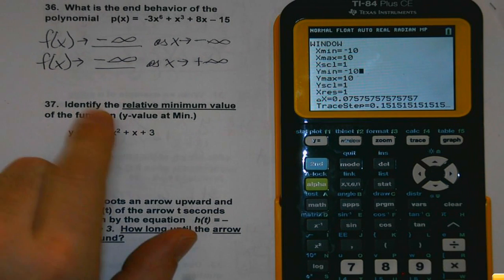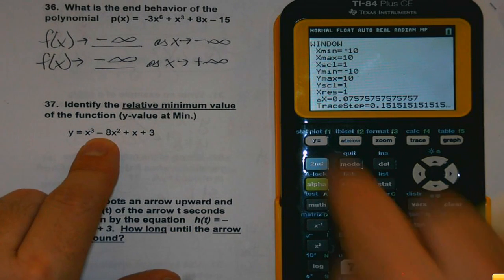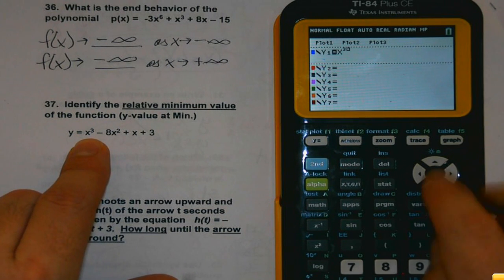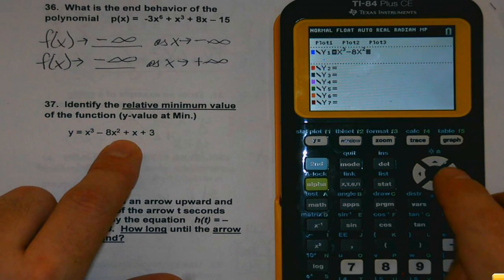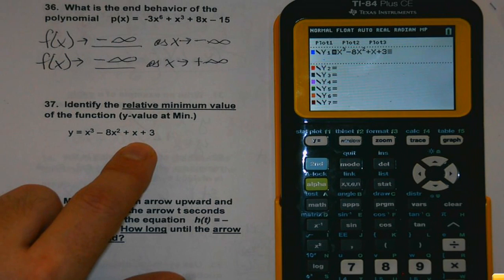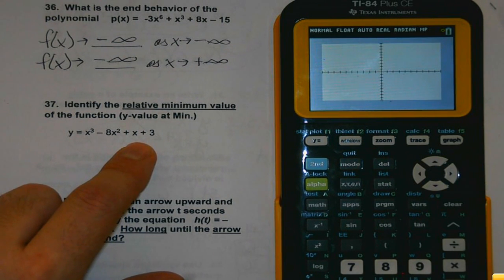Right. Identify the relative min. All right, let's see here. Got to get back to y equals. Got to type this in. And again, I'm not trying to go 100 miles per hour to be mean or on purpose, but I want you to pace this at a decent pace. I got to know this well enough to be able to kind of pace this off. So, okay, let's look at the picture here.